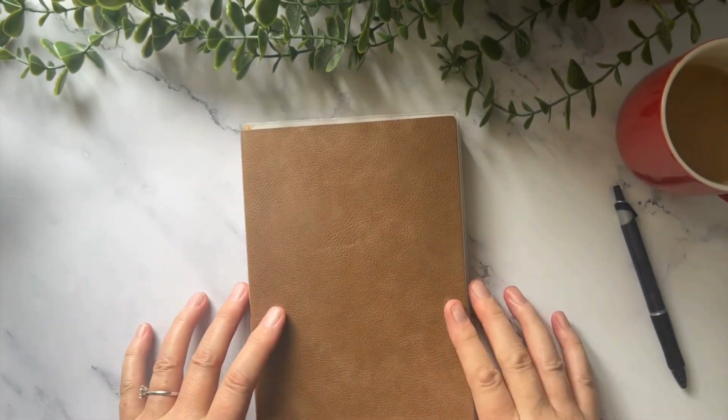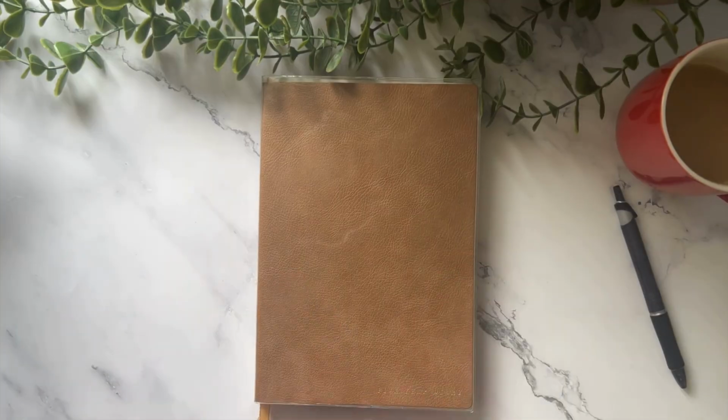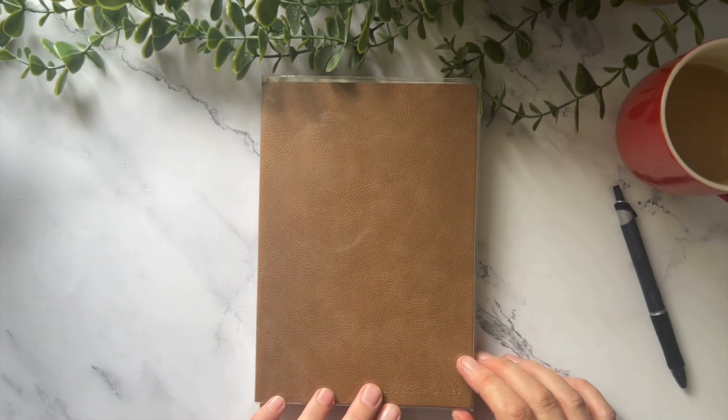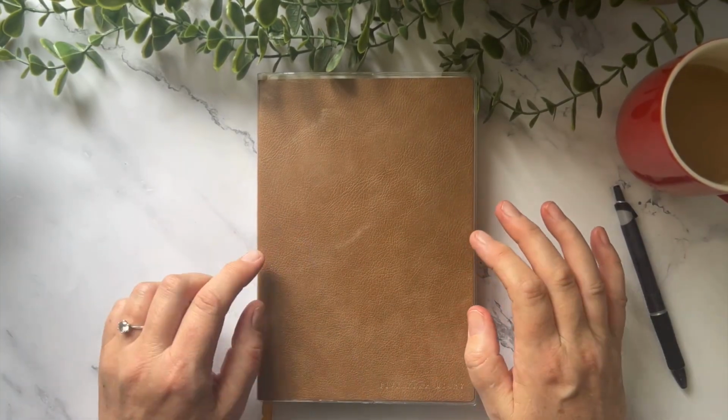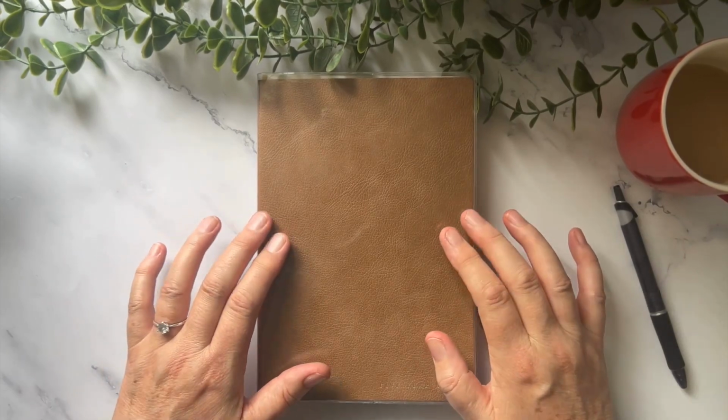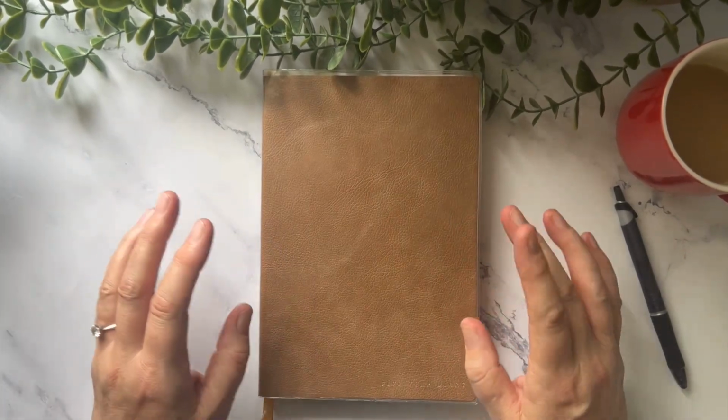The next journal on the stack is not a new one. This is one that I've been keeping for the last 2 years. It is my 5-year diary. Once again, this is a Sterling Ink product. They've just re-released the next version of this and they've zhuzhed it up a little bit.